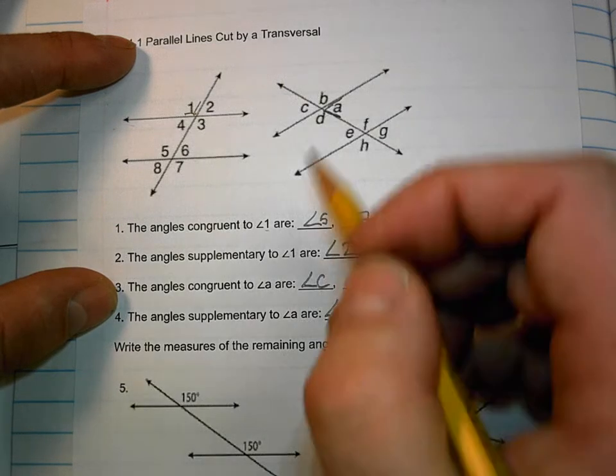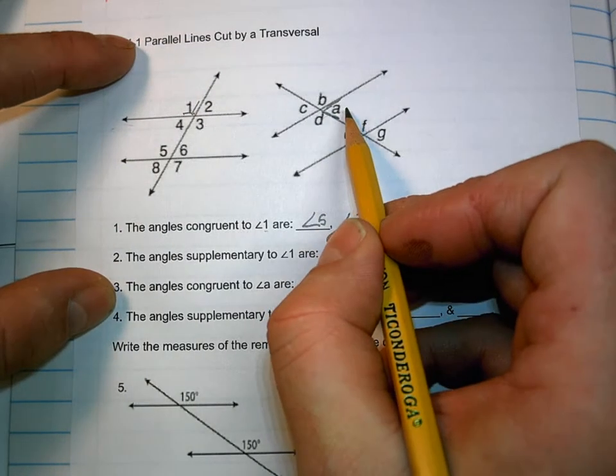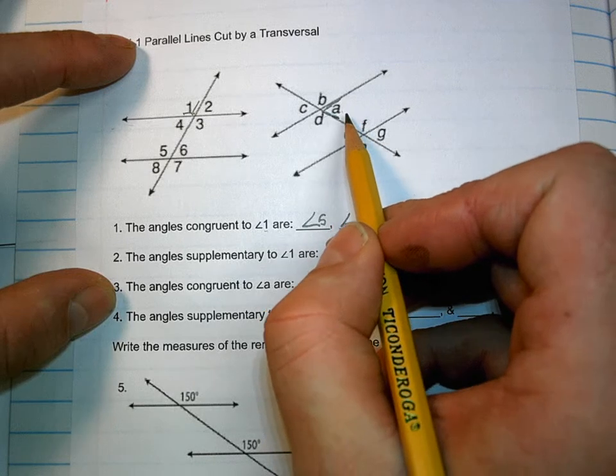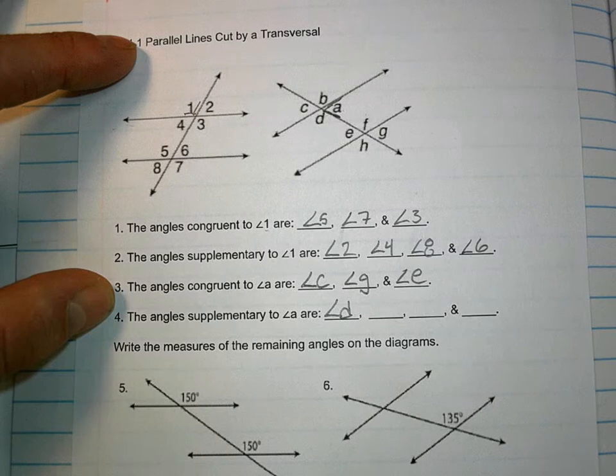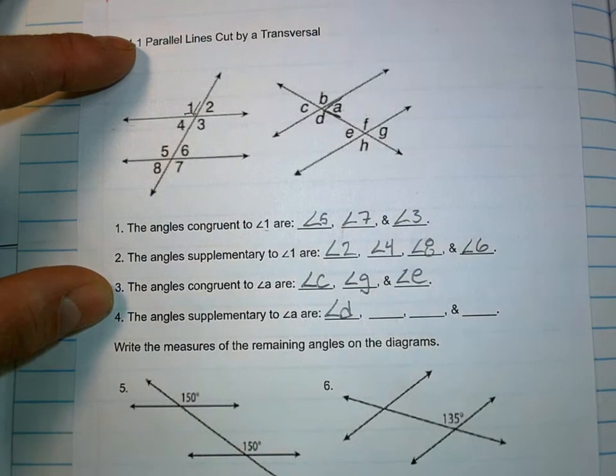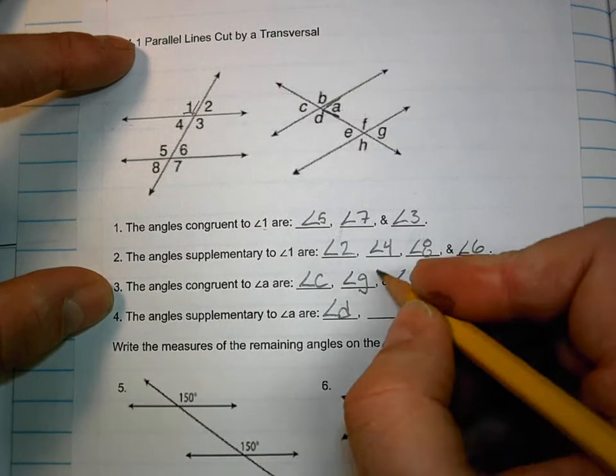Now remember from our notes, angle A is the acute angle, right? Yes. Which means every obtuse angle is supplementary to angle A. So Kaylin, what else is supplementary to angle A? F. Angle F is definitely supplementary.